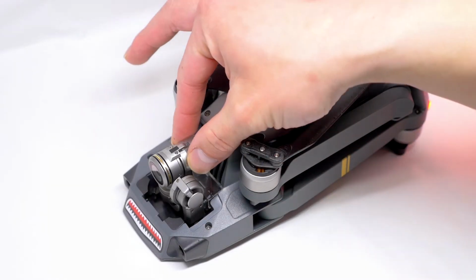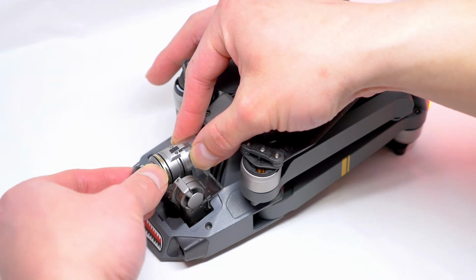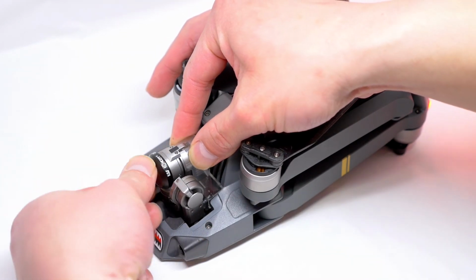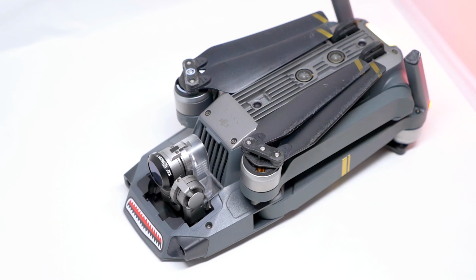One more thing, when putting on the filter, make sure the gimbal clamp is on. Mavic gimbal is extremely fragile, and having the gimbal clamp on ensures a more stable installation.